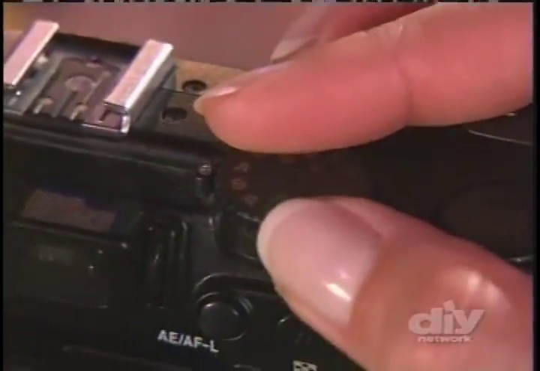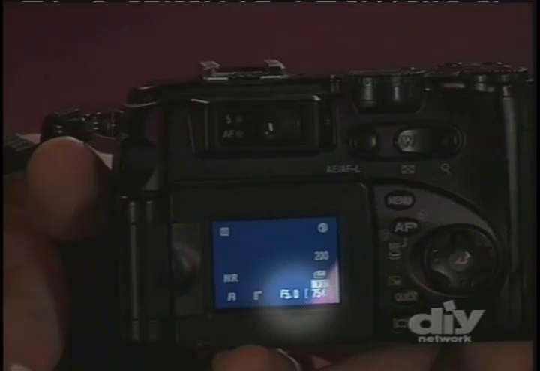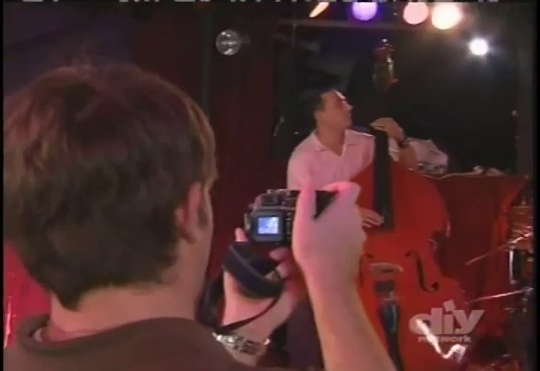To take manual control of your aperture and let the camera control the shutter, you need to set the camera into aperture priority mode and then manually adjust the aperture to your desired size. These settings vary, so check your owner's manual for your specific camera.